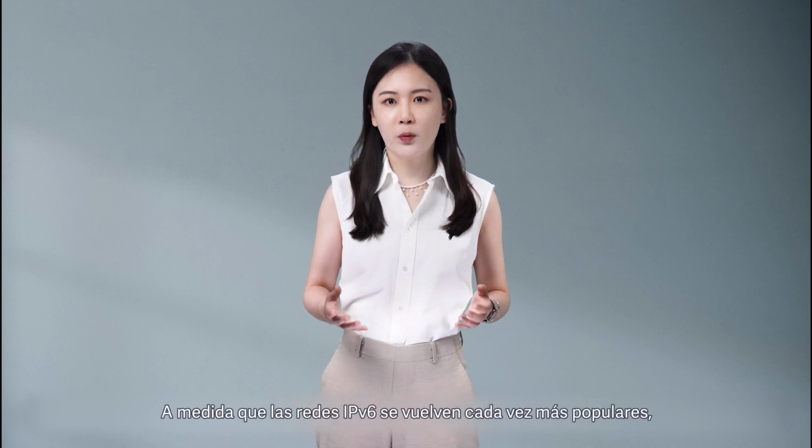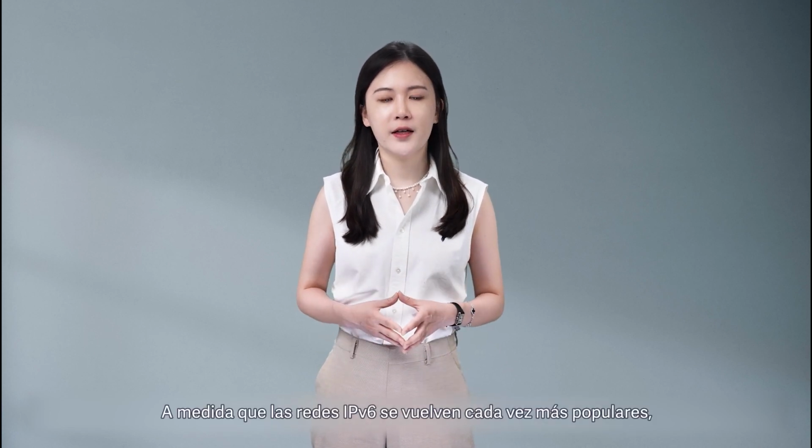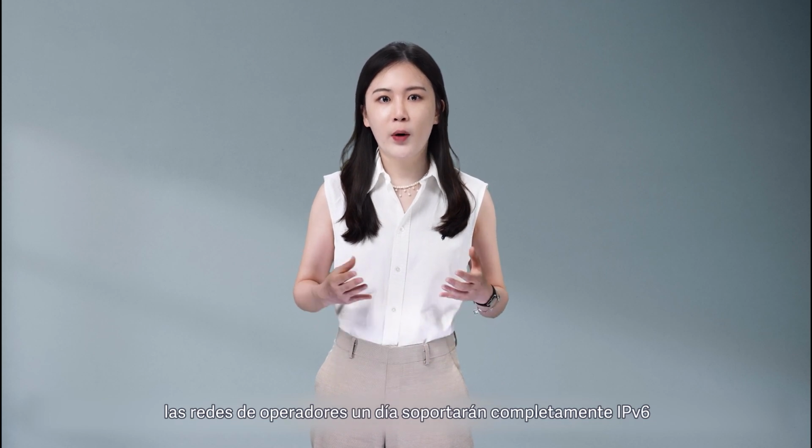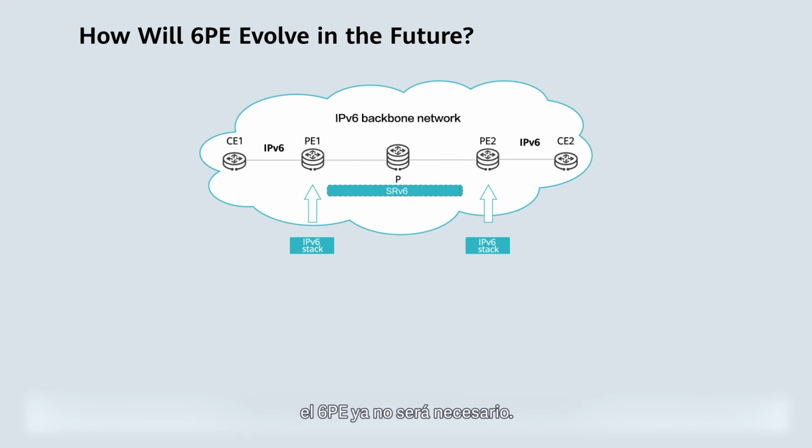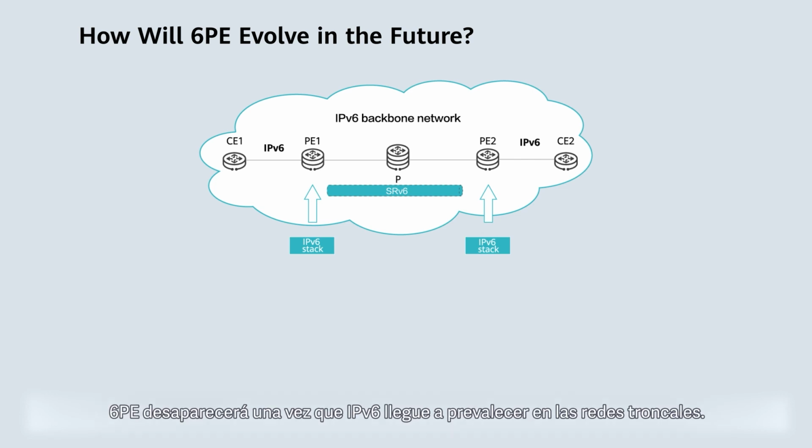As IPv6 networks become more and more popular, carrier networks will one day fully support IPv6 and be able to directly communicate with each other through IPv6. At that time, 6PE will no longer be required. The ideal situation is that PEs only need to support the IPv6 stack. This lowers requirements on PEs and consumes less PE resources. 6PE will disappear once IPv6 becomes prevalent on backbone networks.